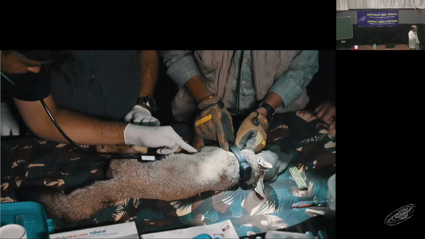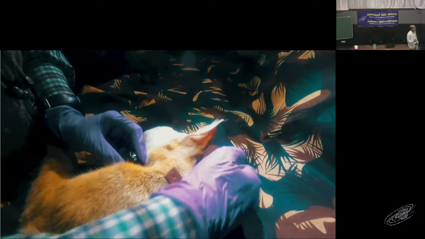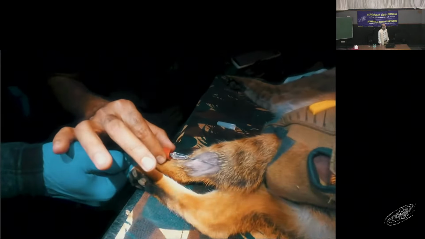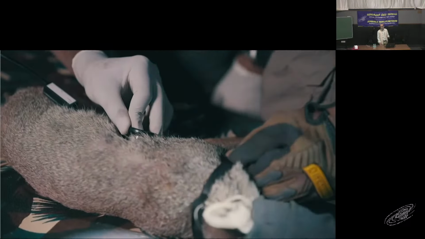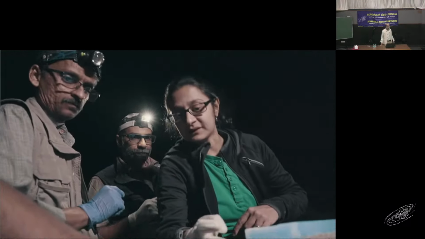And they were all measured, they were fitted with these radio collars so that we could follow their movements. Blood samples were taken so we could test for parasites, we could test for their health condition and so on.